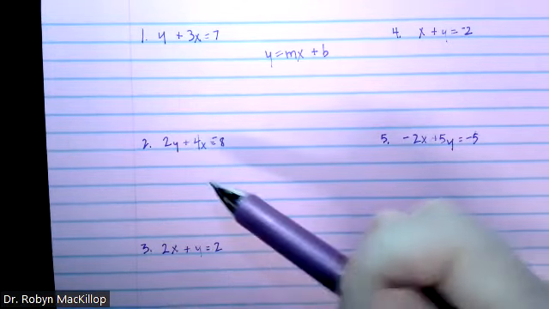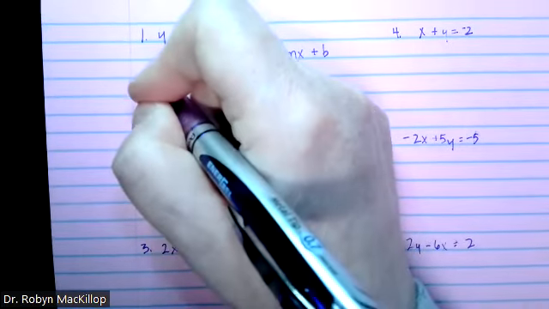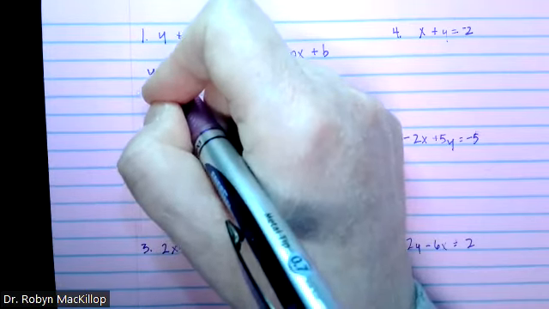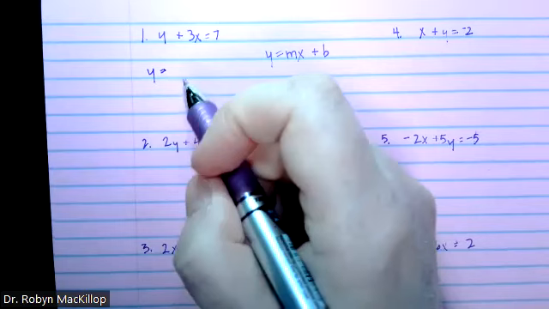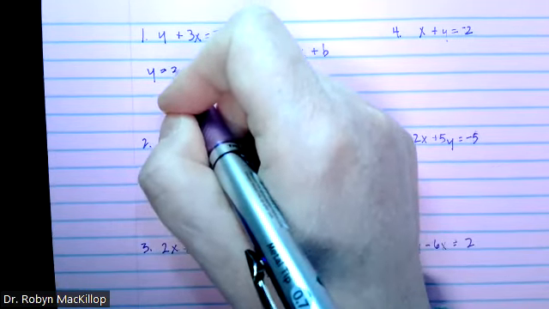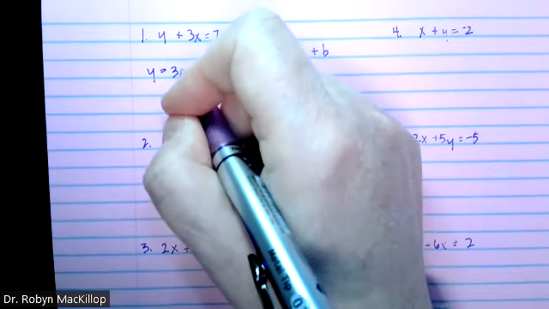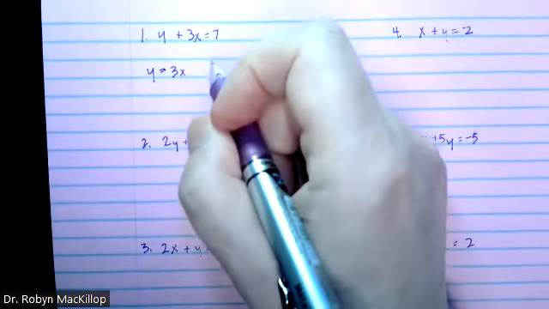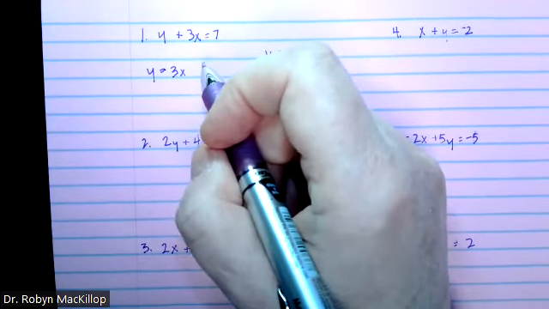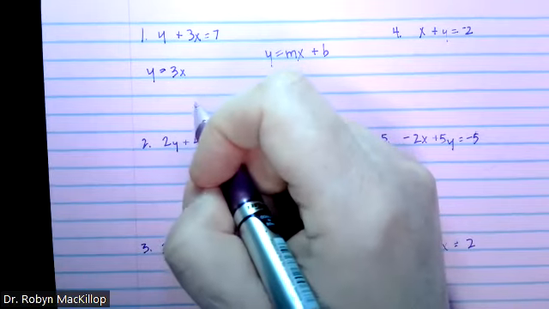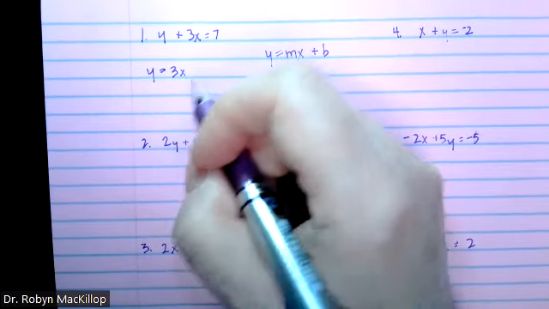So let's start with number one. We're going to start by putting y equals. Then we're going to bring down 3x. And what happens here is interesting. You remember how linear equations go. You've got to get all the numbers to one side and all the variables to the other.